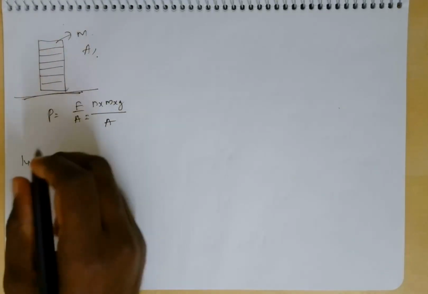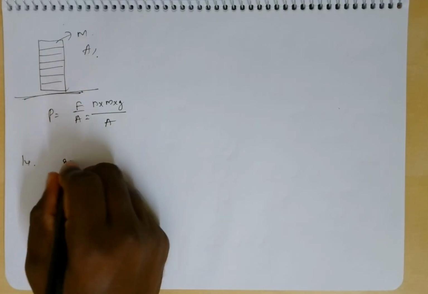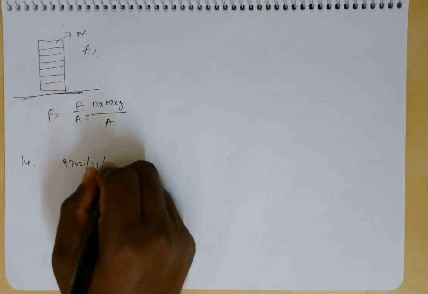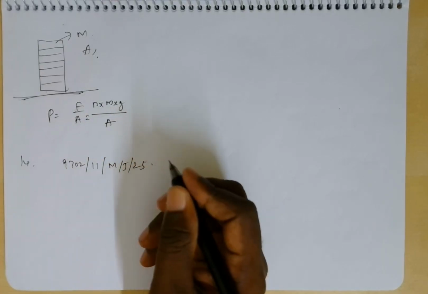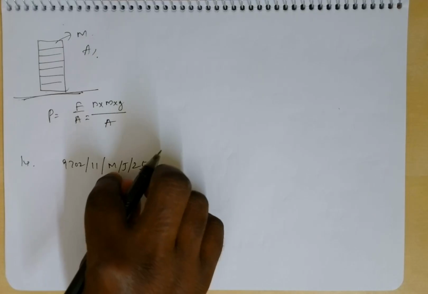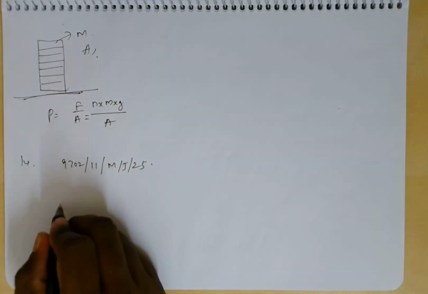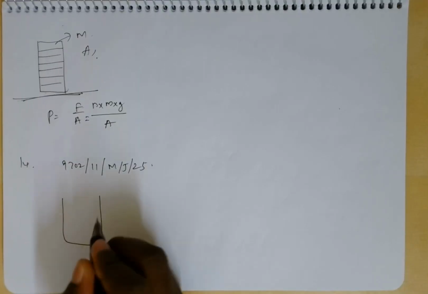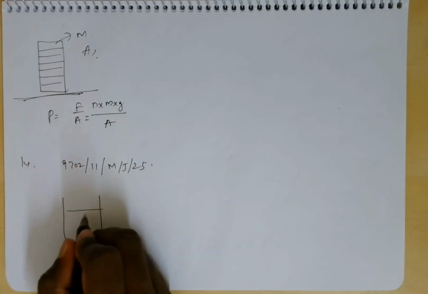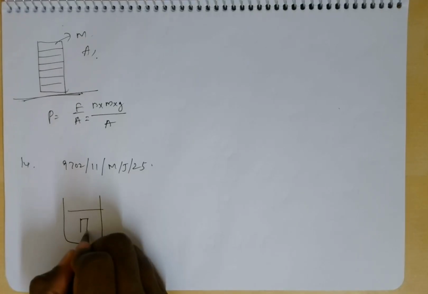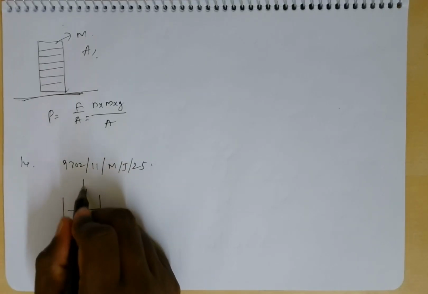Okay, this is question number 14 in 9702 11 MJ. I think we already solved this question, but we'll see. Here is water and a cylinder submerged in it, with a force Newton meter.